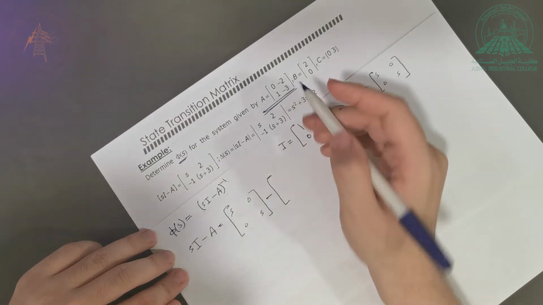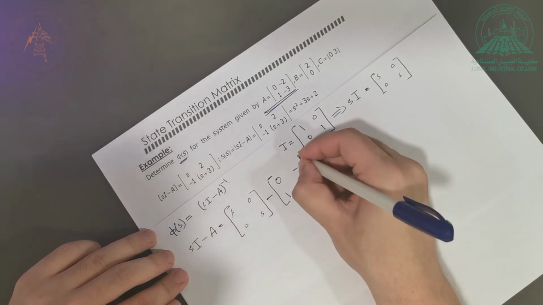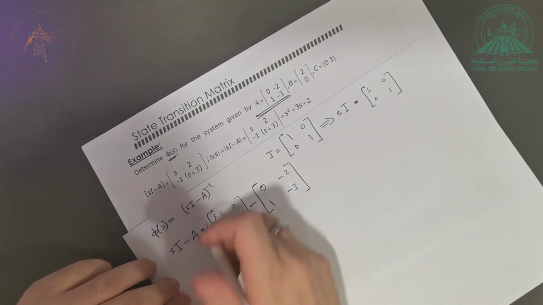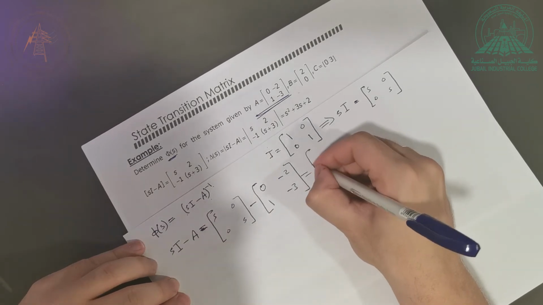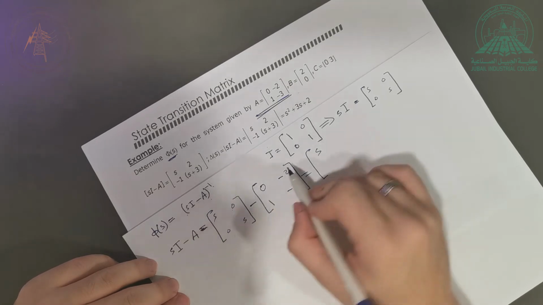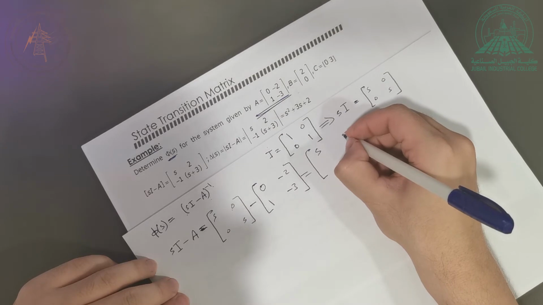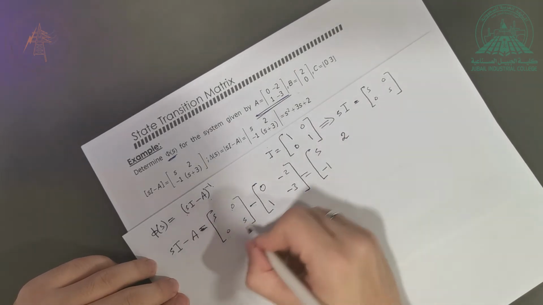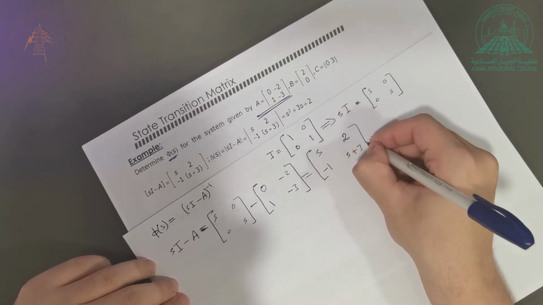This is A. So it is [0, -2; 1, -3]. So sI minus A is equal to what? If I subtract this minus this, what do I get? I get s minus 0, s. 0 minus minus 2 is what? It is plus 2. 0 minus 1, so minus 1. s minus minus 3, s plus 3.